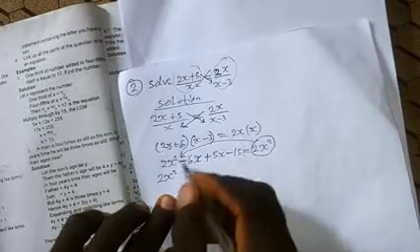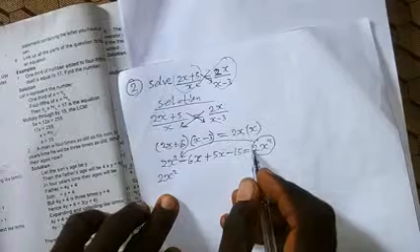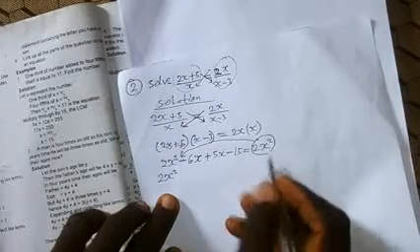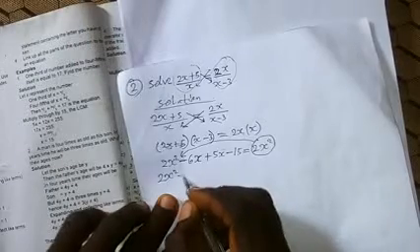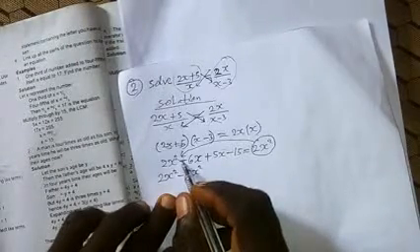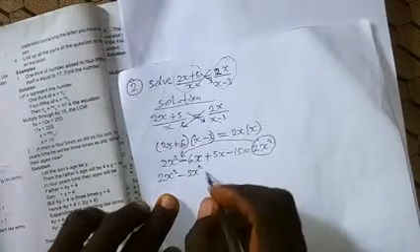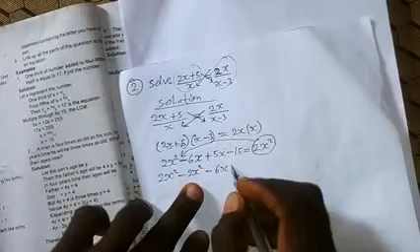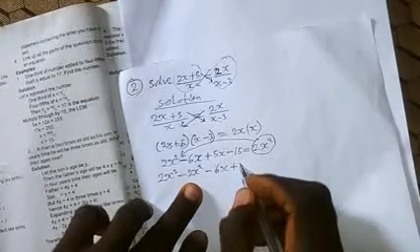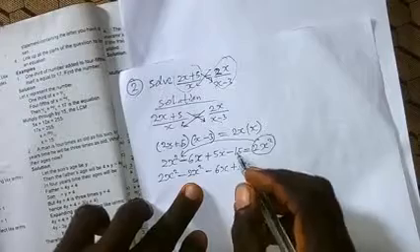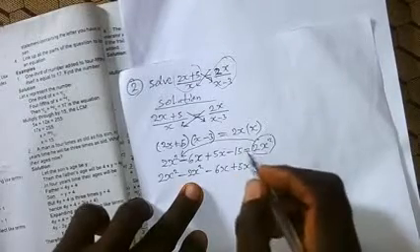Here it is a positive term, plus 2x squared. When we move it here, it changes to minus 2x squared. Then our minus 6x is here, so we put it down. Minus 6x plus 5x, and we have 15 without any variable.